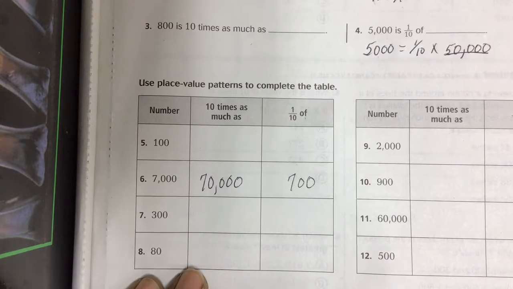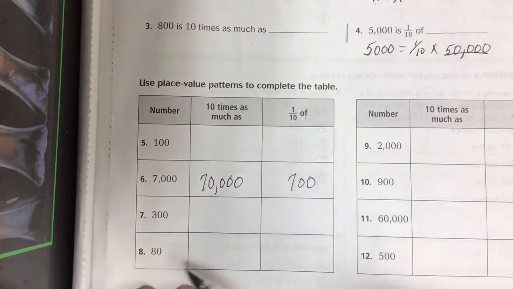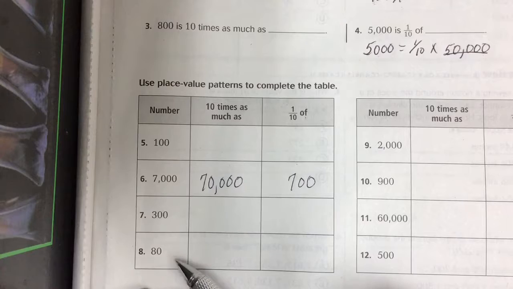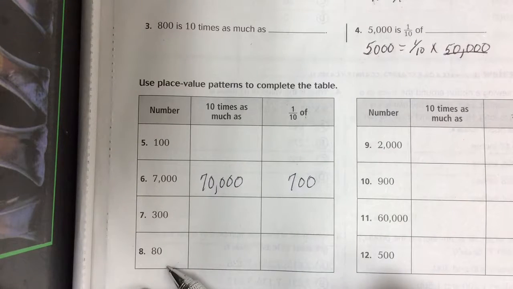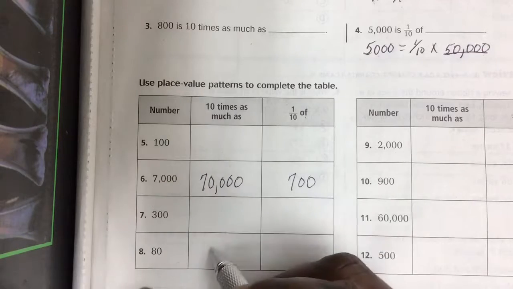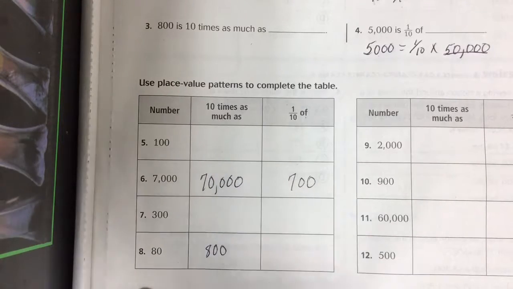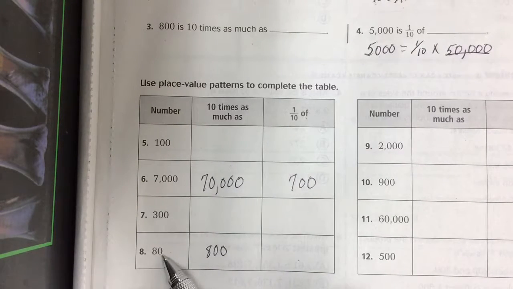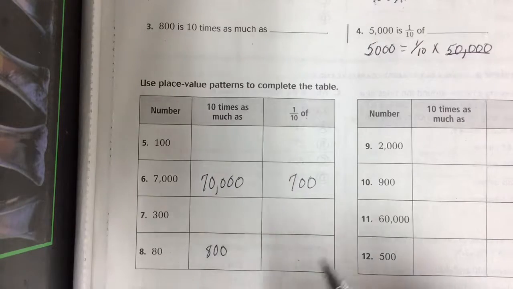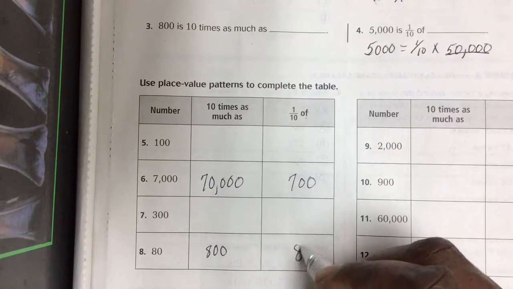Okay, let's take a look at our next one, number 8. 10 times as much. If we had 10 of these, then that value would be 800. Okay, and then this here, if we had 1/10 of it, in other words, broke it up into 10 parts, then that value would be 8.